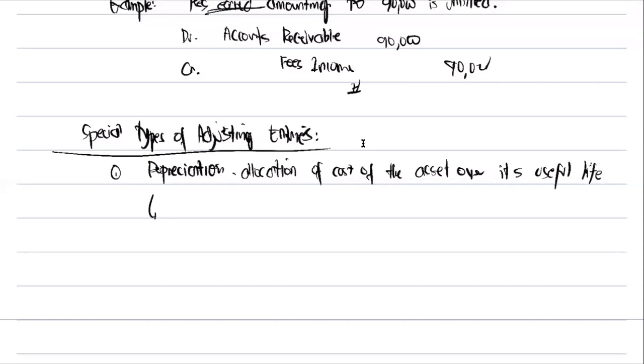So how do we compute for your depreciation? To compute for your depreciation expense, it is equal to the book value or the purchase cost.